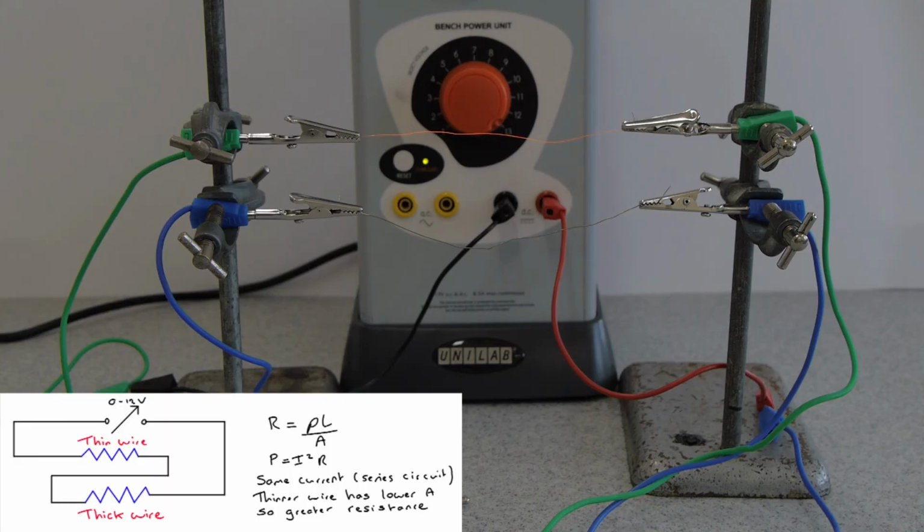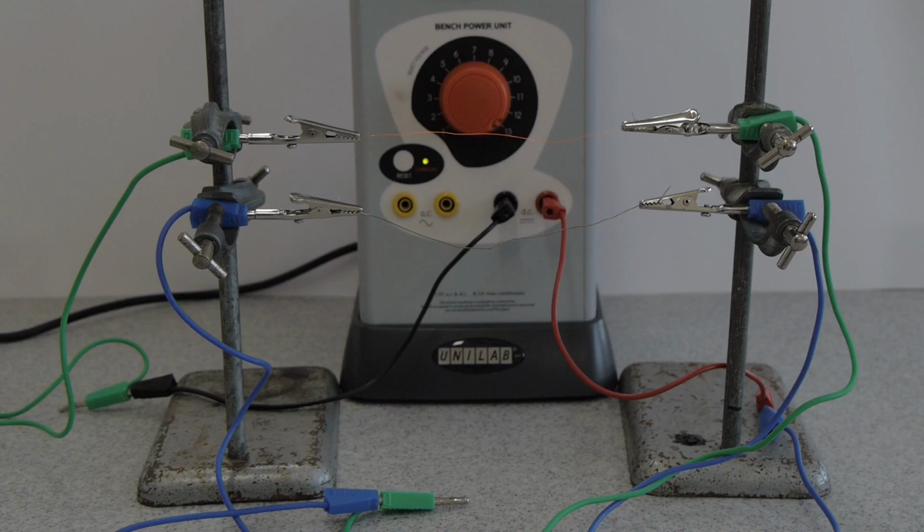Why is that? Well, this time we can use the idea that P equals I squared R. The current here is the same in both wires because they're in series. So the wire that's going to get hotter this time is the one with the larger resistance. Now remember, R equals rho L over A here. So the thinner wire, with a smaller value of A, is going to have a larger resistance. Because P equals I squared R, I, and therefore I squared, is the same for both wires. That means I squared R will be greater for the thinner wire with the greater resistance. So therefore more power is dissipated in that wire, it gets hotter, and that's why we see here it's glowing red hot.